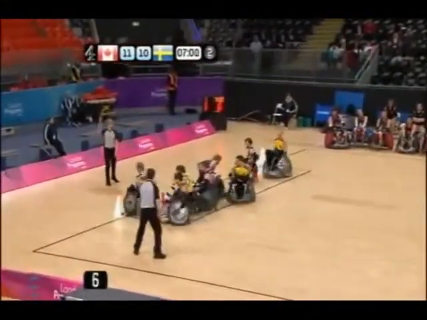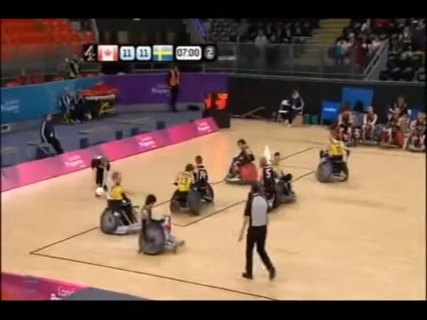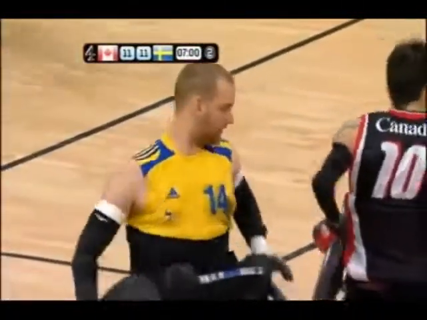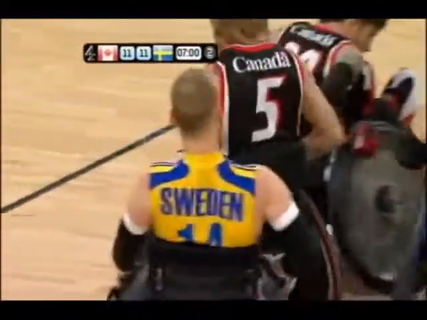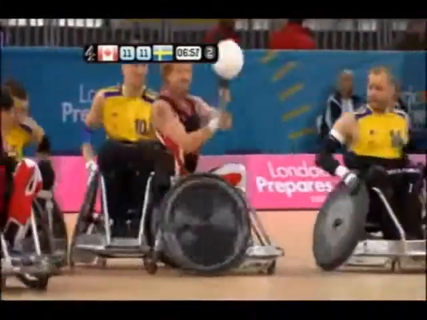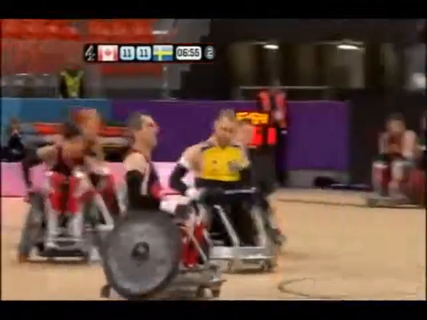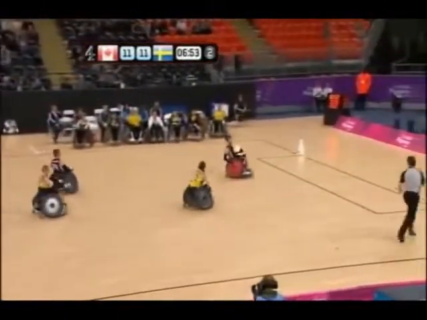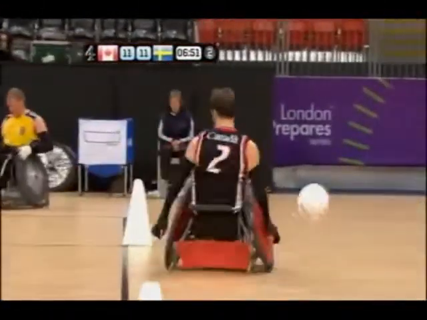Colin, the shot clock there, scoring clock, you can see 6 seconds remaining on it, and he sneaked in to draw Sweden back level. Wilsey pops it over the top to Crone.